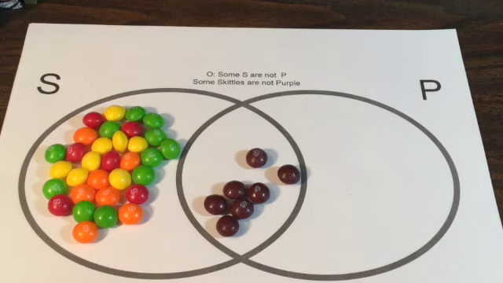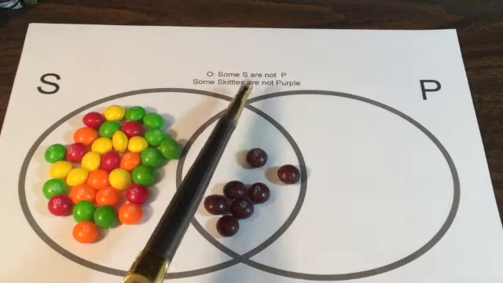So if I told you in an example that some students are not present for class, I could be standing in an empty room. You know, it could be that who knows why, every single student decided to skip class on the same day. The statement that some students are not present is true. Now, it's also true that no students are present, but that's not logically necessary by this statement.